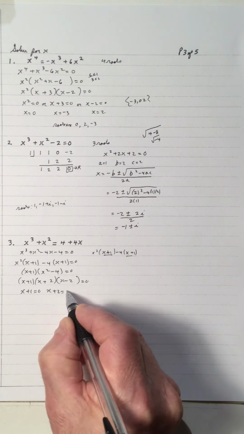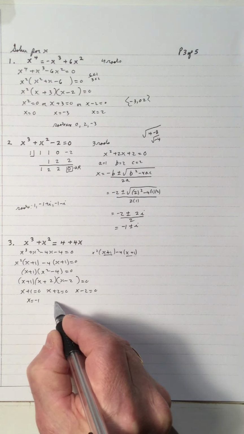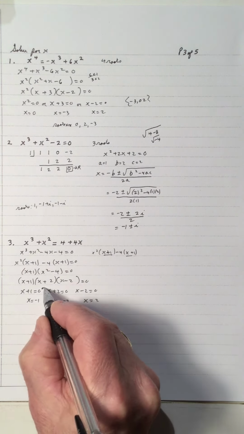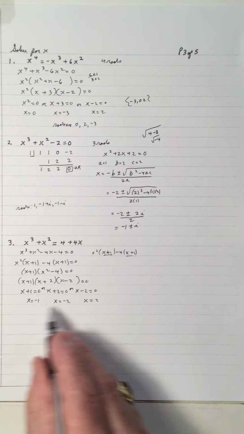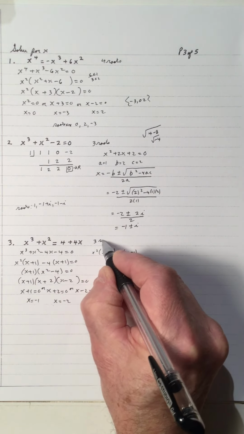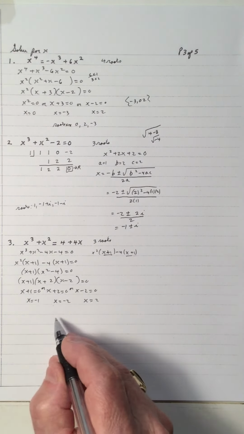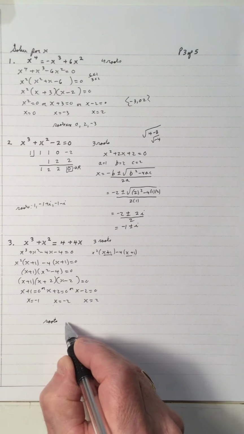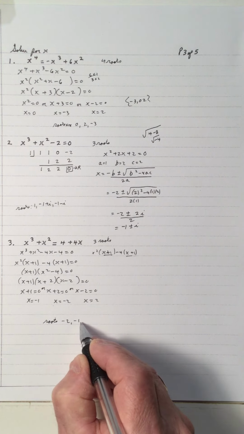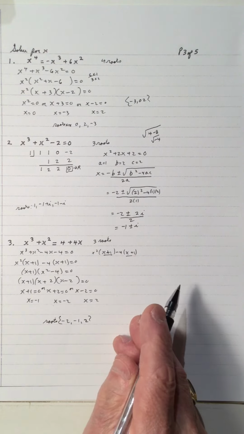x plus 2 is equal to 0, x minus 2 is equal to 0, so x is negative 1, x is negative 2, and x is 2. And you can put an or between them because each one of these is a root. And notice we have x cubed, so there are 3 roots to this problem because we have a cubic. And the 3 roots are, you can finish it off, negative 2, negative 1, and 2. Those are the roots. 3 roots that fit this one.